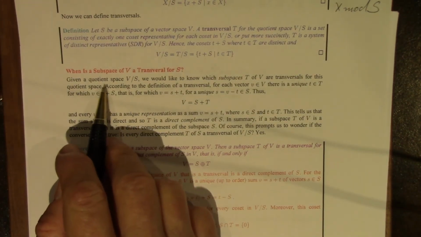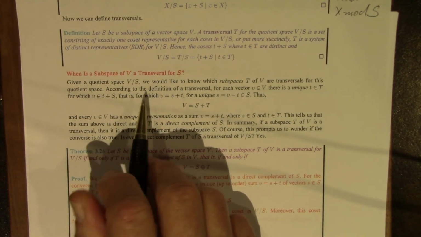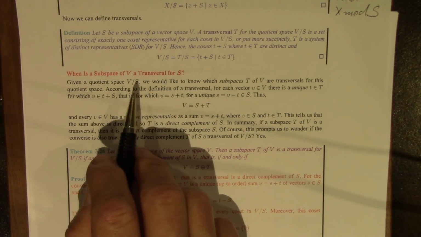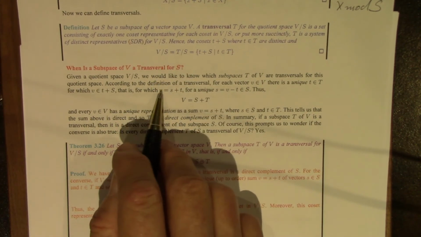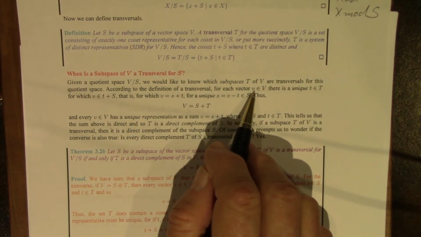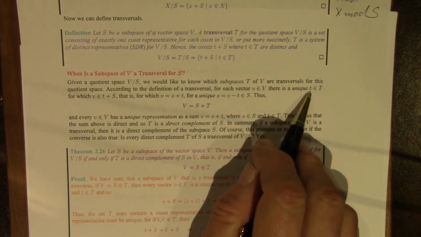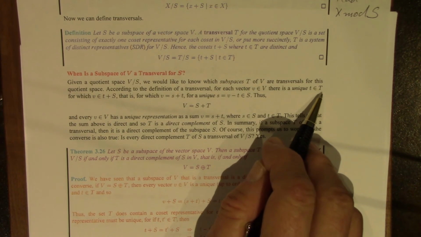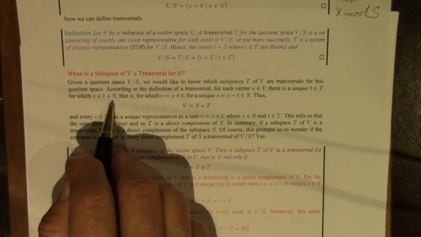Well, given a quotient space, V mod S, we would like to know which subspaces of V, say capital T, are transversals. According to the definition of transversal, for each vector little v in capital V, there is a unique little t in the transversal for which v is in this coset represented by t.